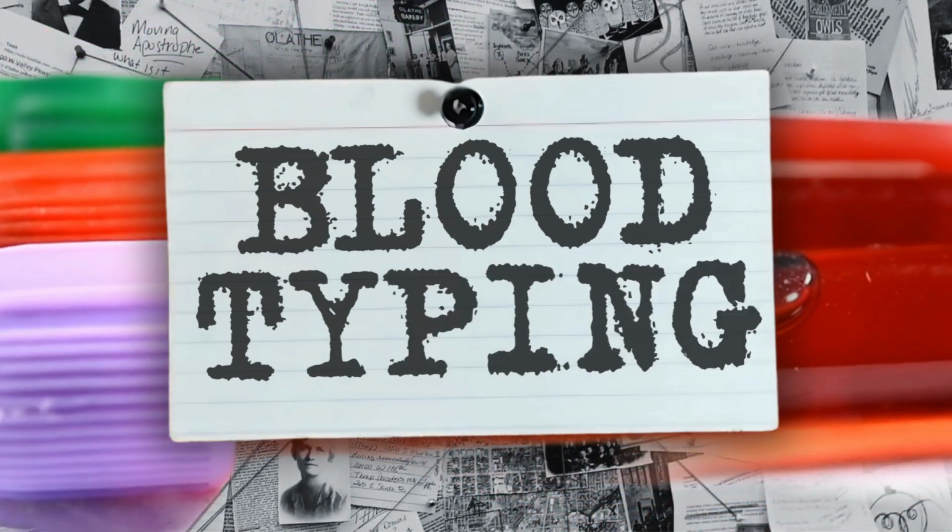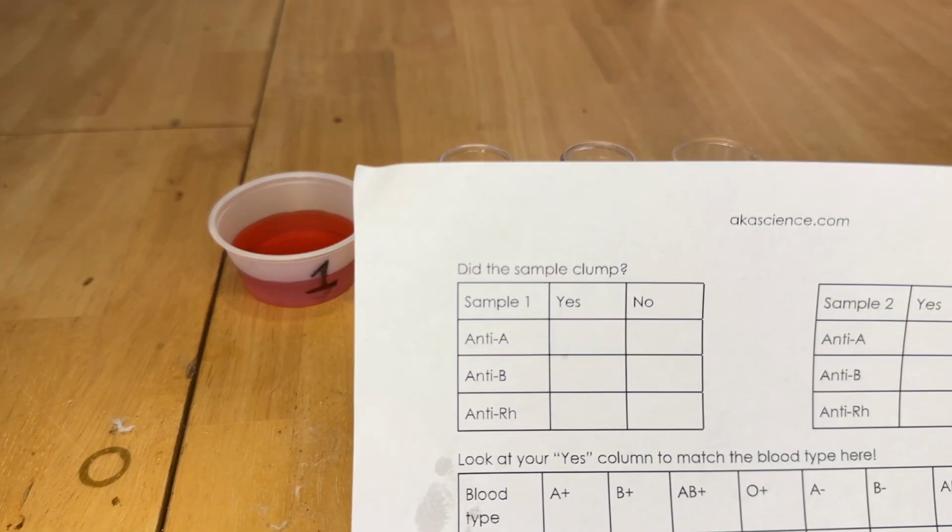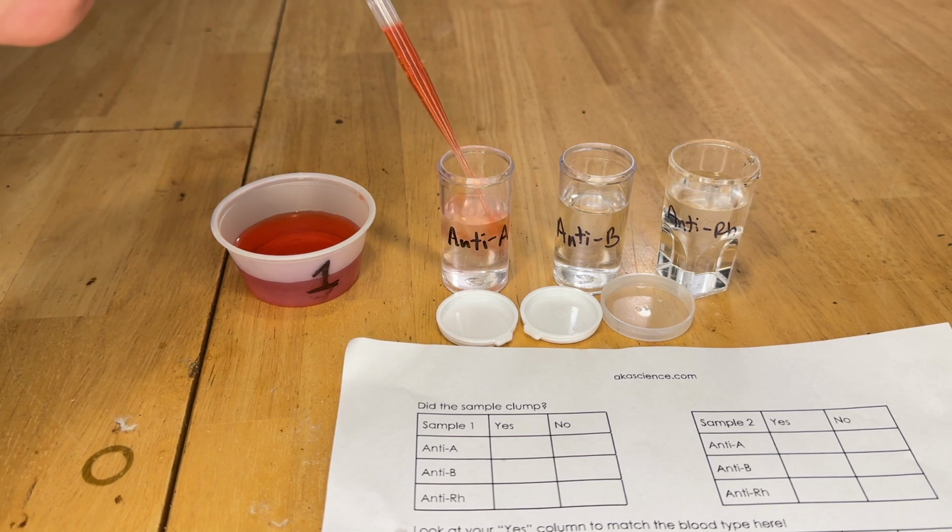Begin by asking your students if they know their blood types. I have no idea what mine is and always forget to ask when I go to the doctor.